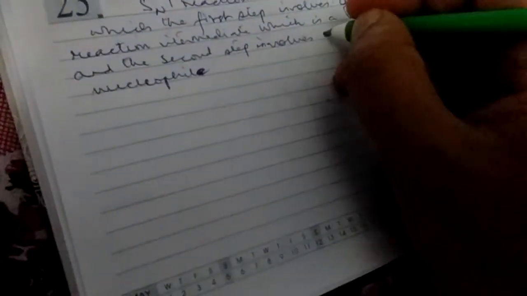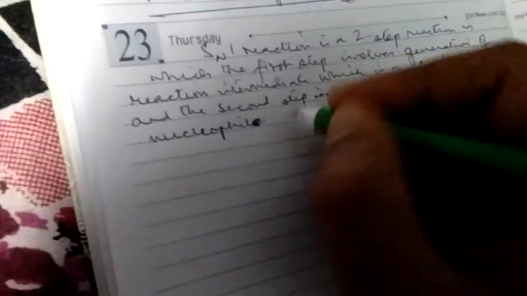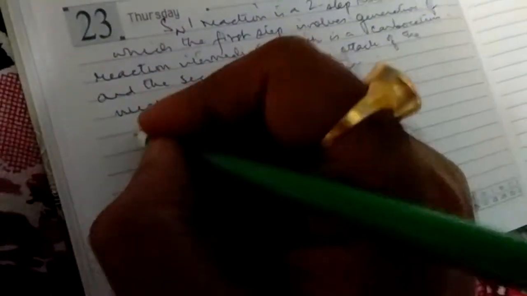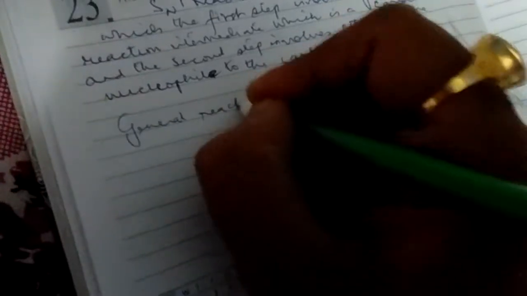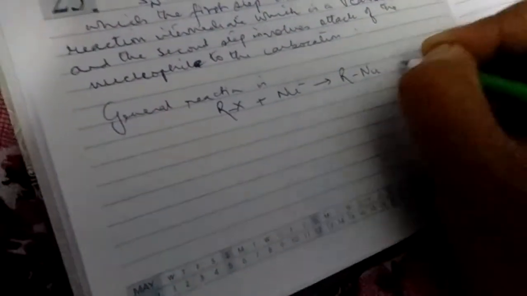So the second step involves the attack of the nucleophile to the carbocation. Now the general reaction is RX plus nucleophile gives R-nucleophile plus X minus.